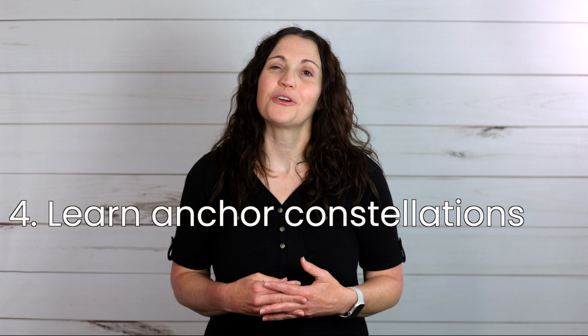Step 4 is learn the anchor constellations. Apps are helpful, but eventually you want to recognize the sky yourself. In the northern hemisphere, look for the constellation Scorpius. Its main feature is a curved tail shape, and it is home to the very bright and orange star Antares. From Antares, 3 other bright stars jut out to create a claw or a triangle shape. This is probably the easiest constellation and star to spot.